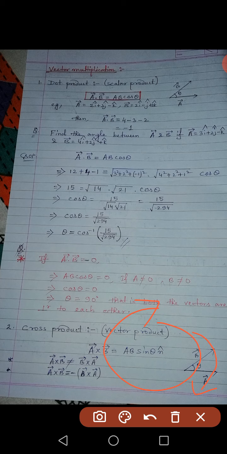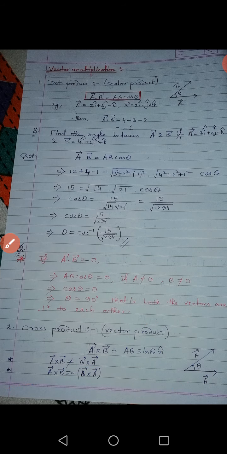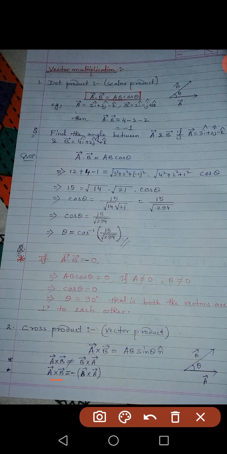So as it moves down, that means the direction of b cross a is perpendicularly downward. So that is why a cross b is not equal to b cross a, but yes, a cross b is equal to minus b cross a, because if the direction of a cross b is perpendicularly outward or upward, then the direction of b cross a is what?